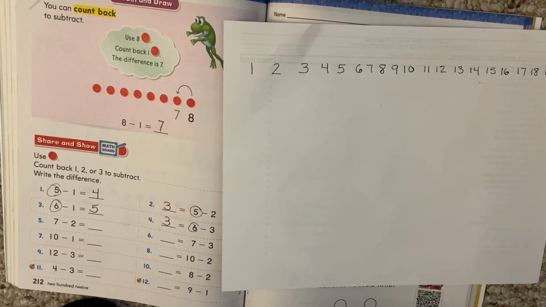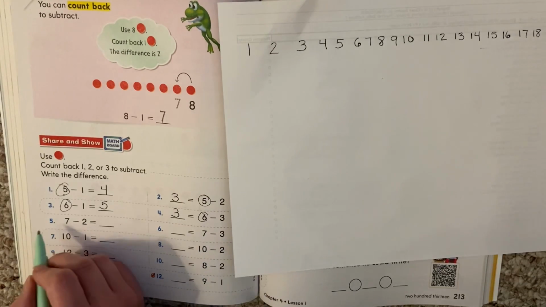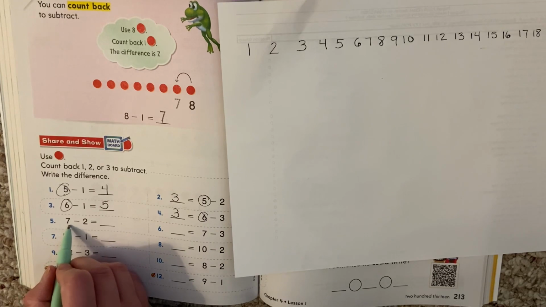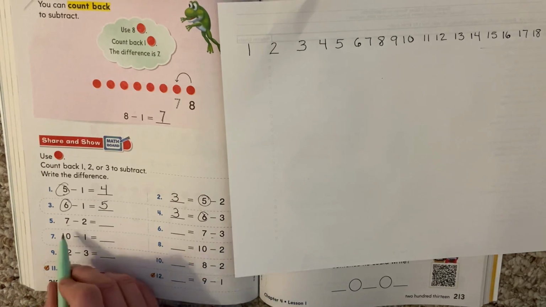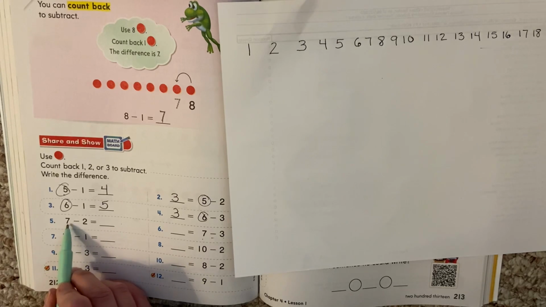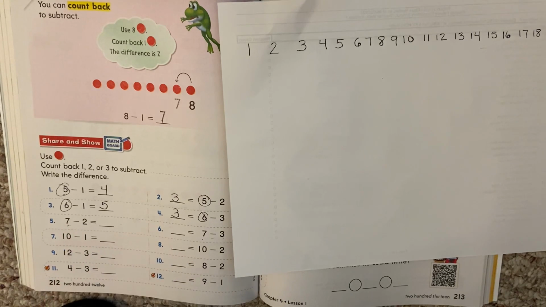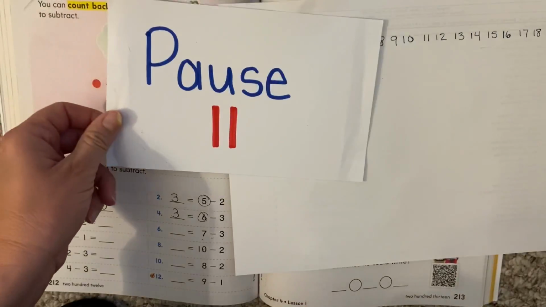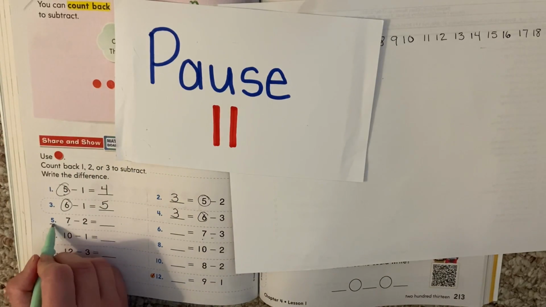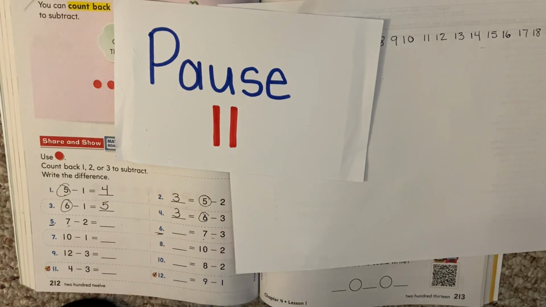All right, you ready? You're going to do 2 of them, and we're going to see how you do, okay? I want you to try 7 minus 2, and then try 7 minus 3. Remember, you're starting at 7. You take 2 hops back. See where you land. And here, remember, you start at 7. Take 3 hops back. So pause. Oops, upside down. Pause. You're going to work on number 5 and number 6, and then hit play when you're done.